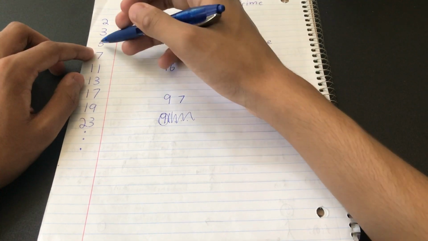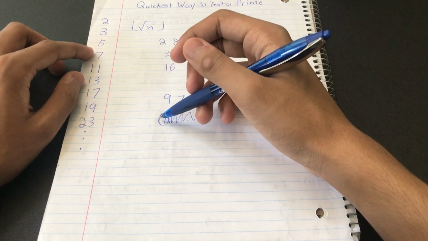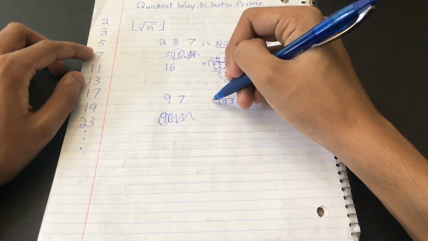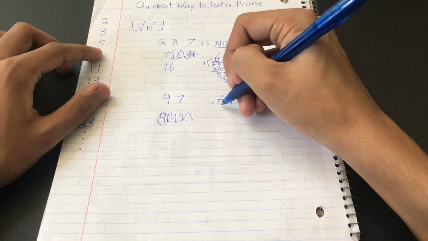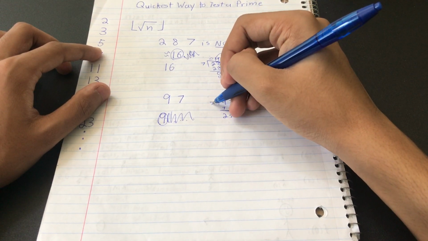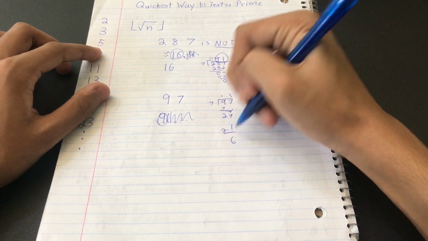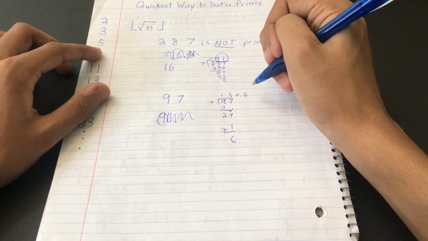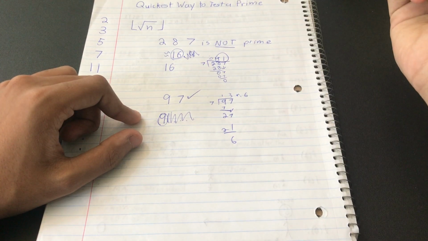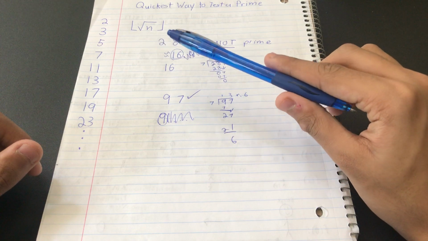What about 7? This is the last one we have to check because it's below 9. We don't have to check 11 because 11 is greater than 9. So let's just do it the old-fashioned way, because once again, I do not have a good way of checking really quickly if it's divisible by 7. So you have 97. 7 times 13 equals 91, so it's 13, remainder 6. It is not divisible by 7. Therefore, 97 is prime.